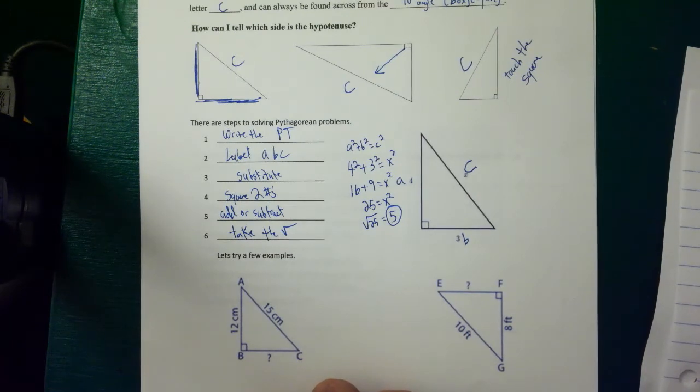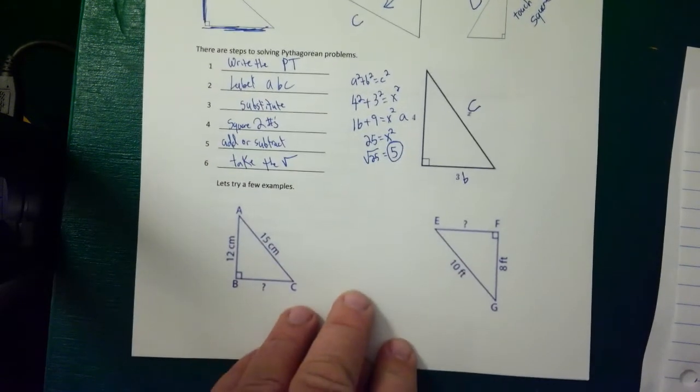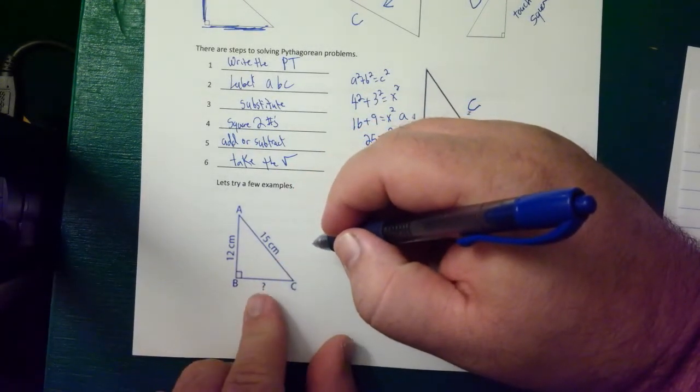I've got a few more examples for you. Realize I'm actually going to need a calculator for some of these, but I will get one when the time comes. So we've got 12, 15, and this side is our question mark.